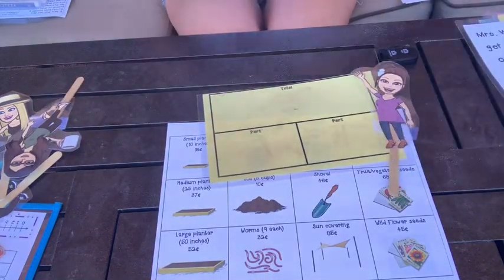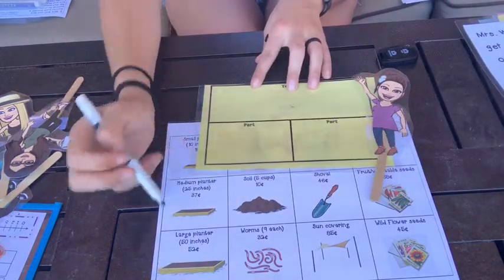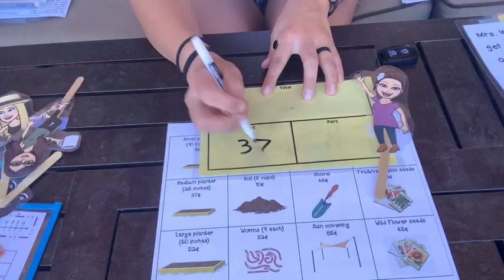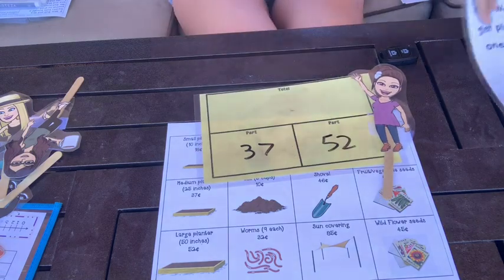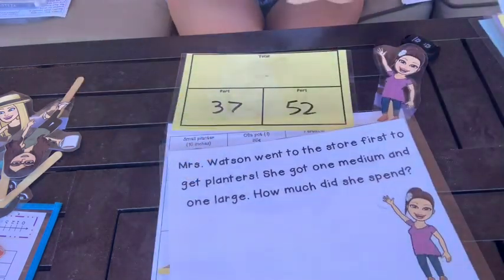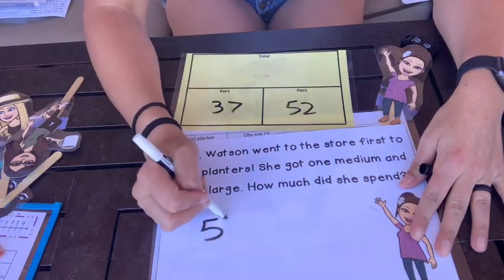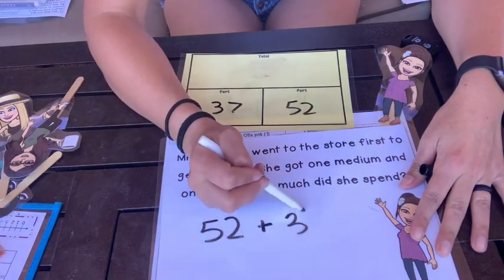Thank you, Miss Watson, for your help. So we have 37 and 52. Those are 2 parts. What we need to find is our total. So for this one, let's use that counting on strategy. So I'm going to put my larger number first, 52 plus 37.